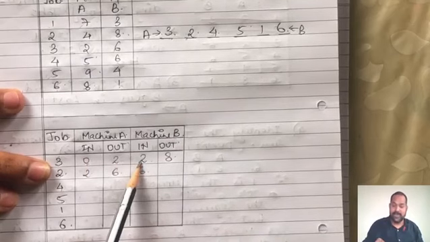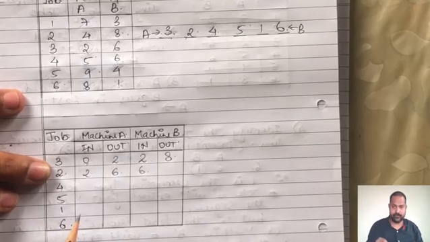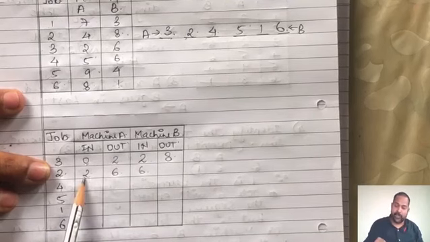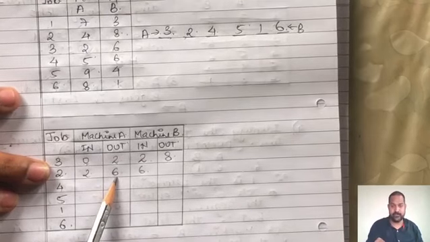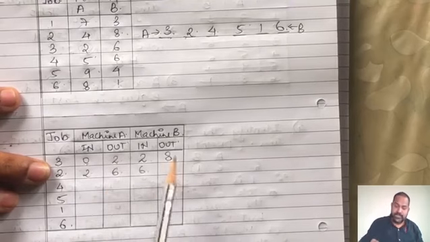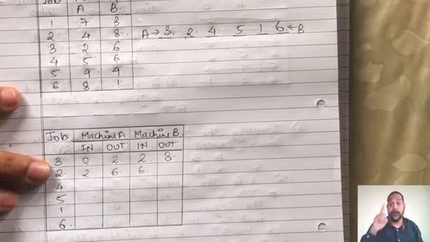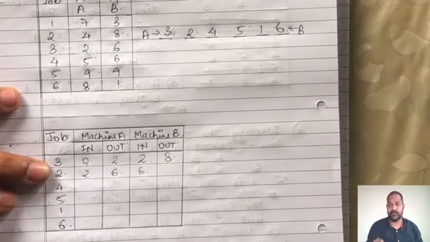At 2 o'clock B picks up, takes 6 hours, and at 8 o'clock B is done. Now see, A was done at 2 o'clock. So A picked up the next job at 2 o'clock, took 4 hours and finished by 6. Is B free at 6? No. B is going to be free from the previous job at 8.